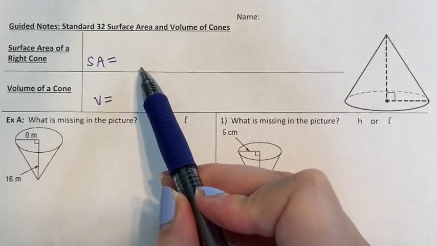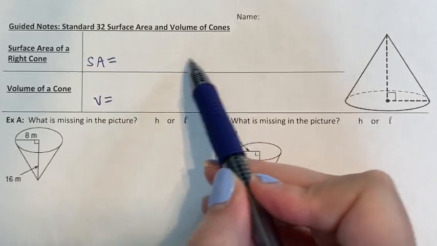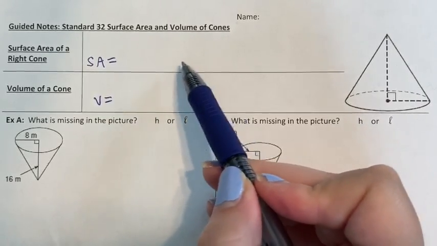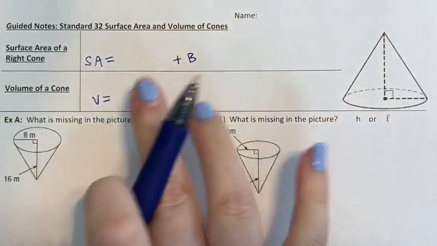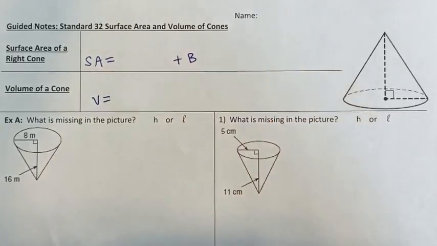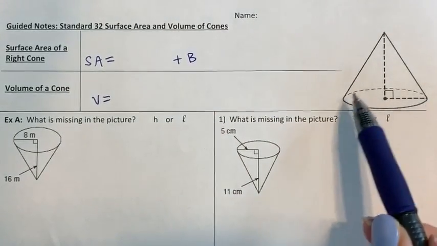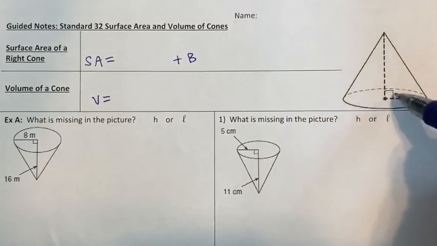Thinking of prisms, we're used to doing our height times our perimeter plus 2 base. There's no longer going to be plus 2 base at the end of our formula. It's just going to be plus b at the end. So leave a space, but we're only going to have one base, so plus b. Again, our base is a circle. So you're finding the flat area of this circle.